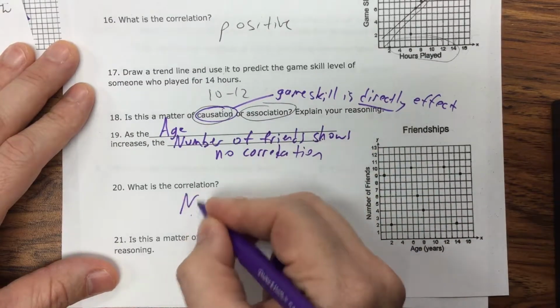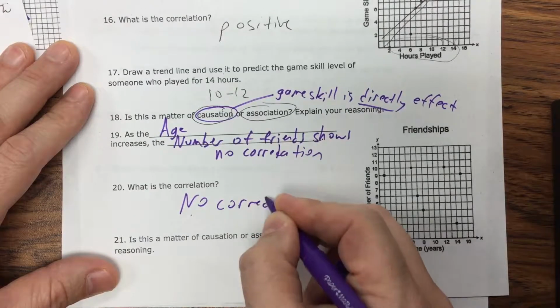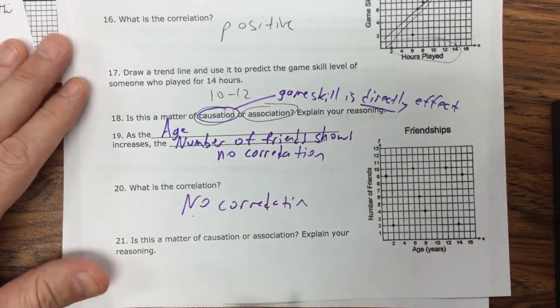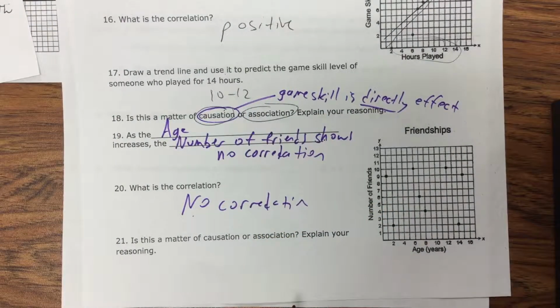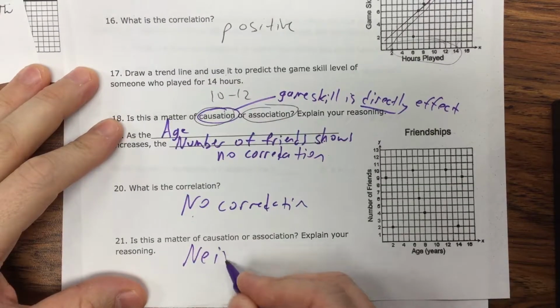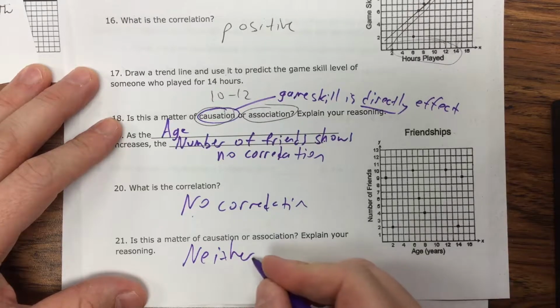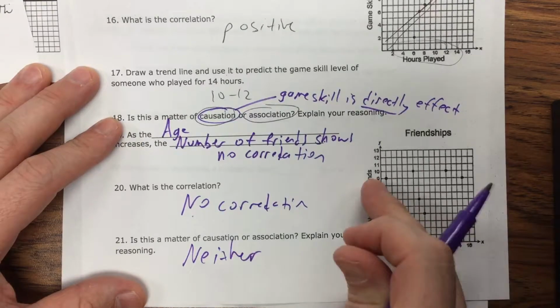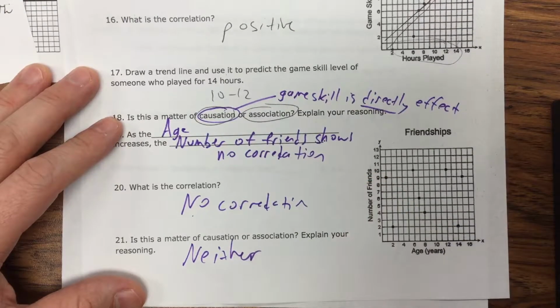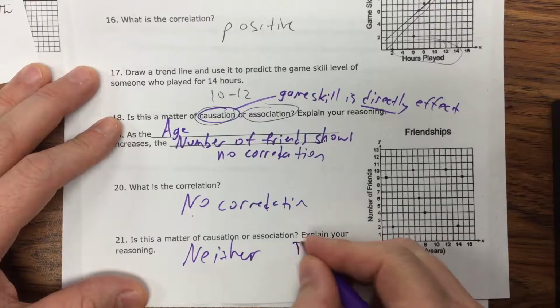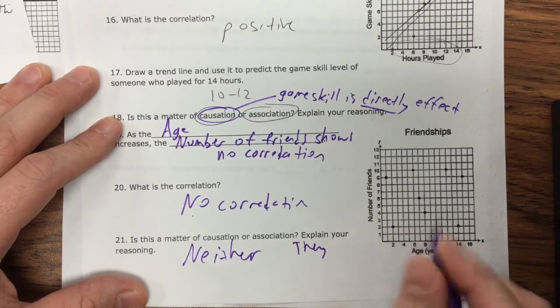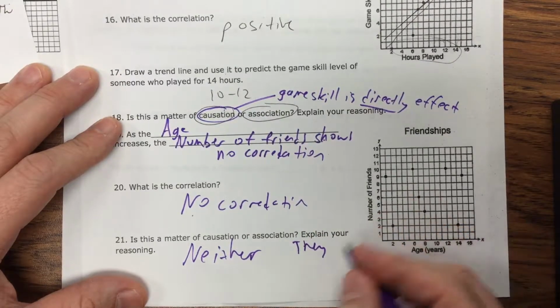What is the correlation? No correlation. Is this a matter of causation or association? Really, there's not a correlation, so it's neither. You have to have a correlation. So these may not be associated at all. They seem to have nothing to do with each other. Okay? So you can put that. They have nothing to do with each other, according to this data. Now, you could have other data that maybe argues differently.